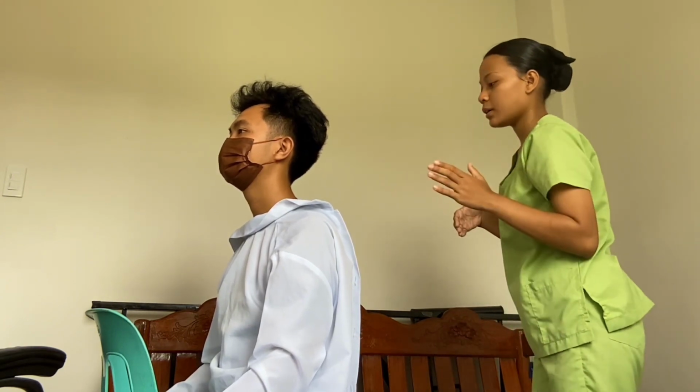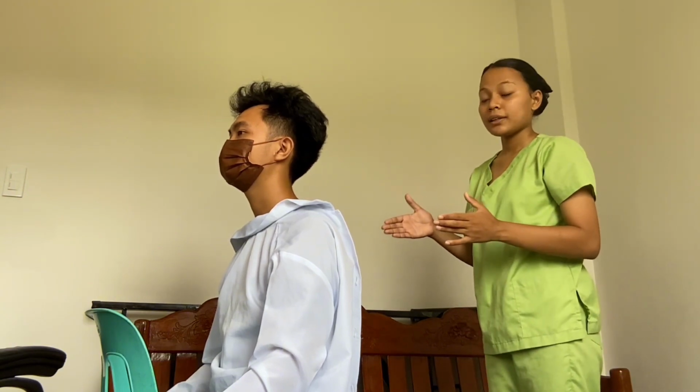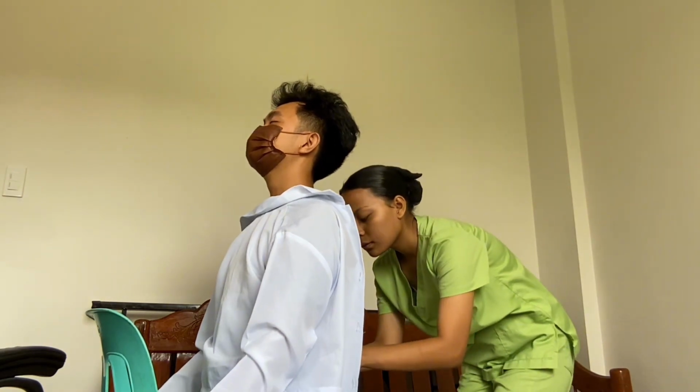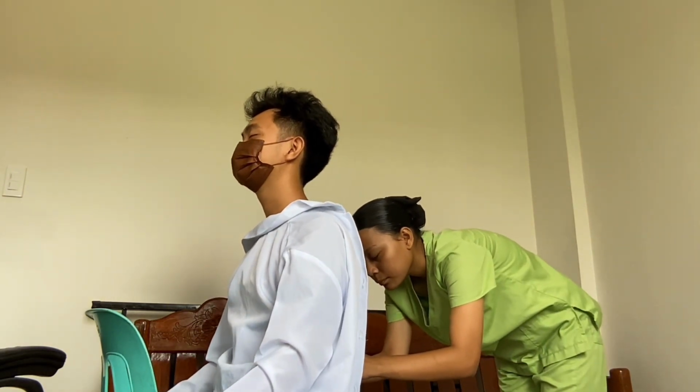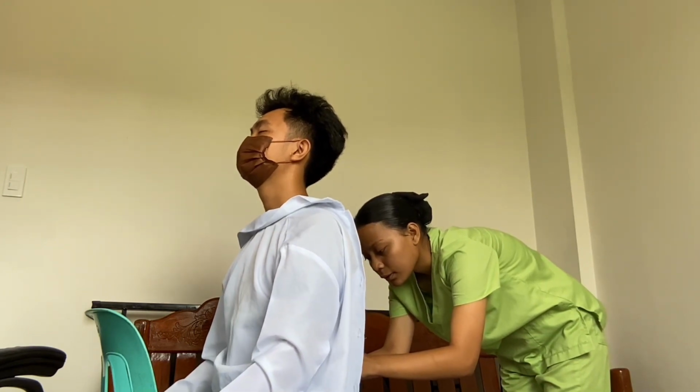And then I'm going to place both thumbs on either side of the patient's spine at the level of T9 or T10. By doing this procedure, we are going to ask the patient to take a deep breath. Can you please take a deep breath, sir? Okay.